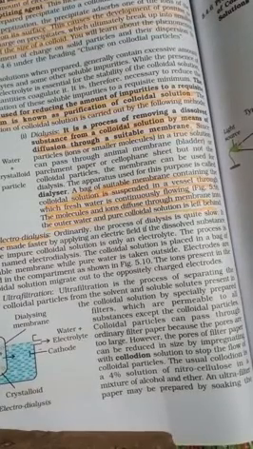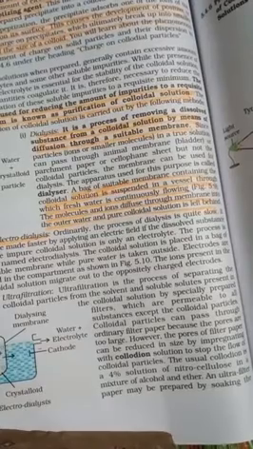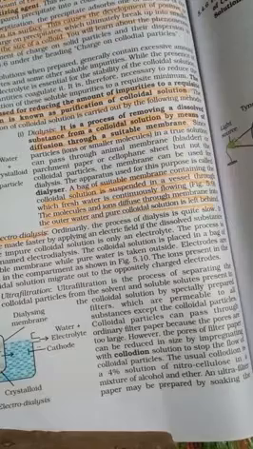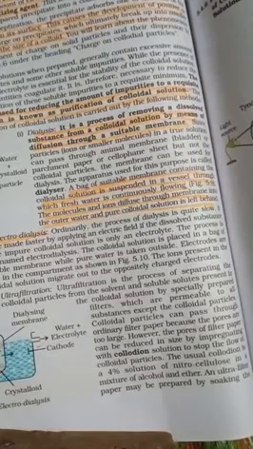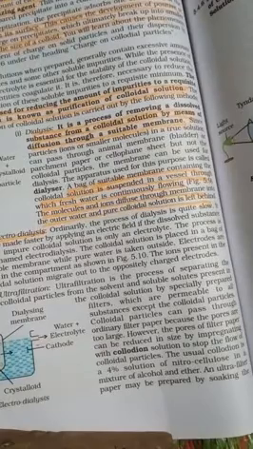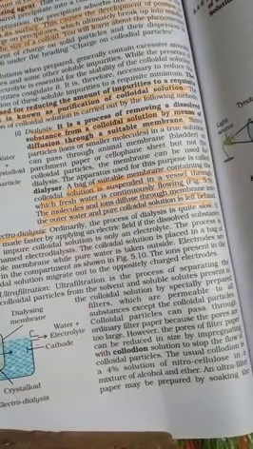For dialysis, we use an apparatus called a dialyzer. A bag of suitable membrane containing the colloidal solution is suspended in a vessel through which fresh water is continuously flowing.